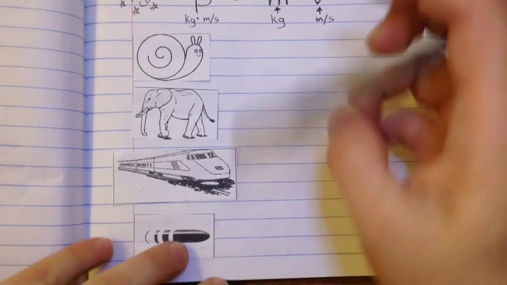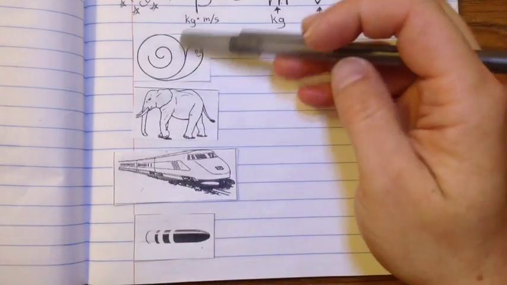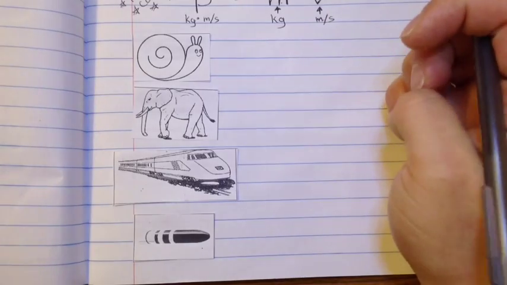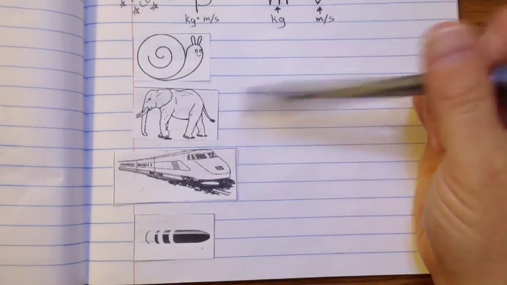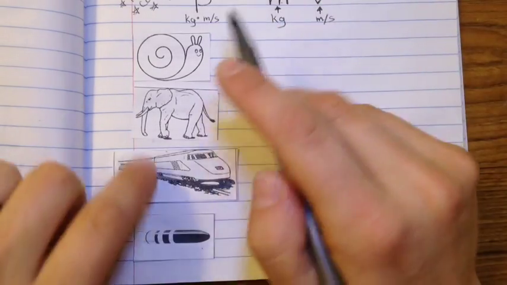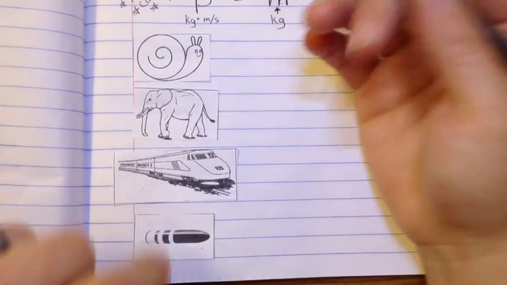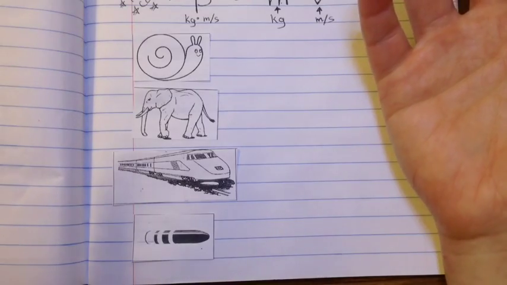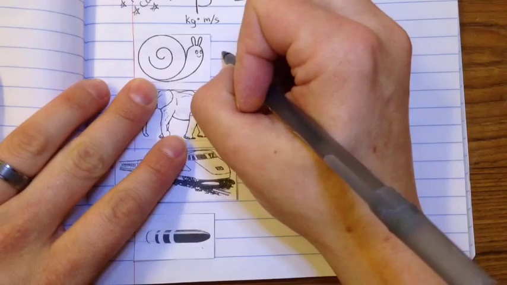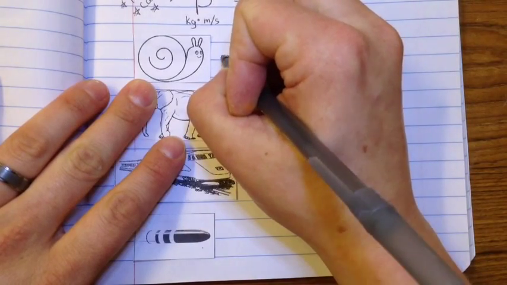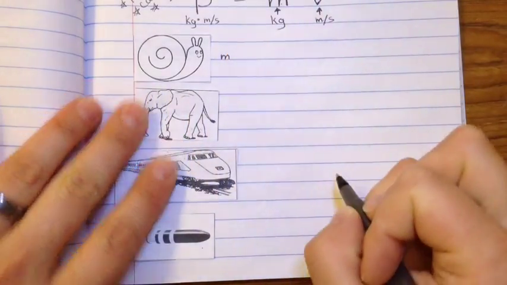Talk about our different objects. What can you tell me is similar between the objects? Not much, right? What's different? Masses and speeds. So, let's do a little bit of comparison. We're going to compare the relative momentum of these different objects. The mass of a snail, very small. So draw a very small little m.